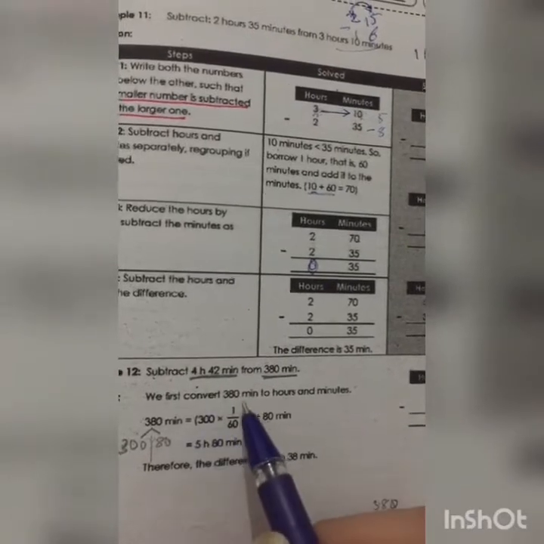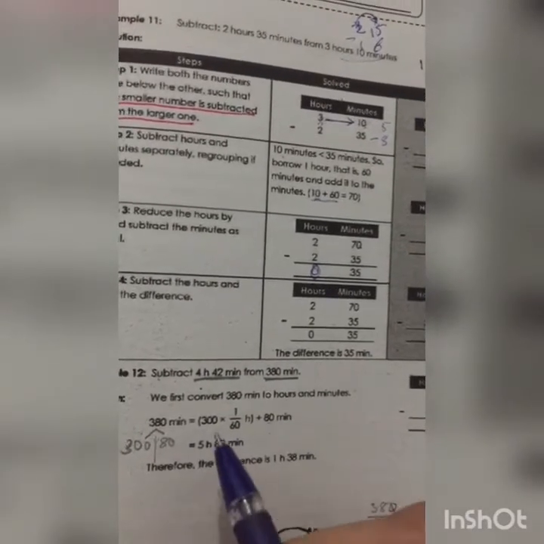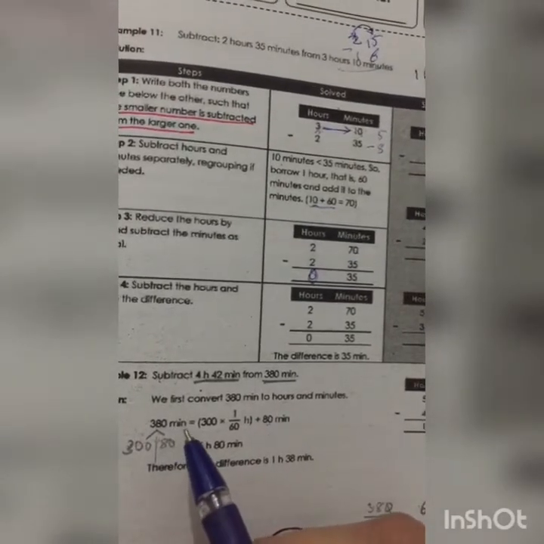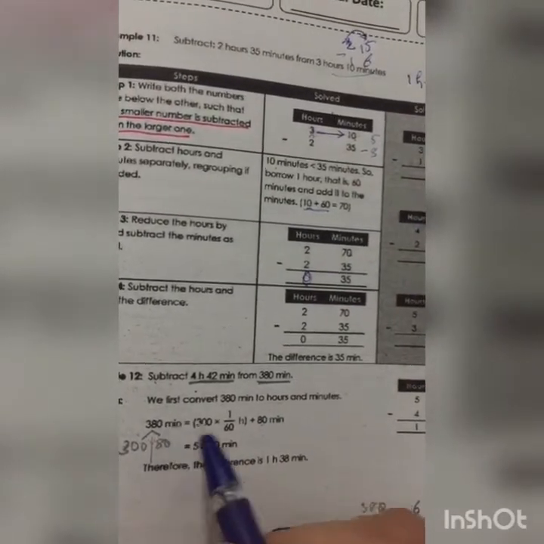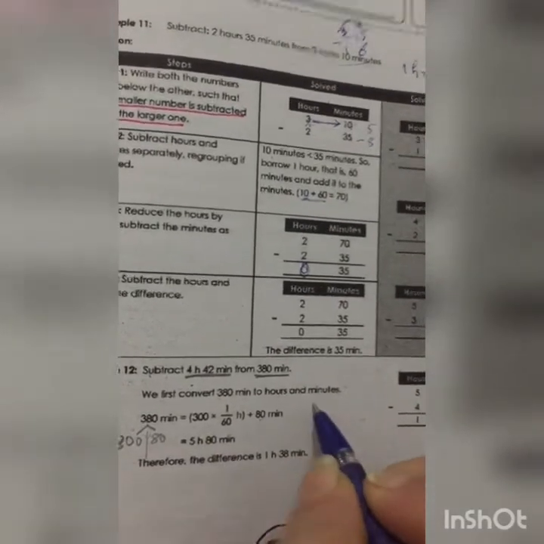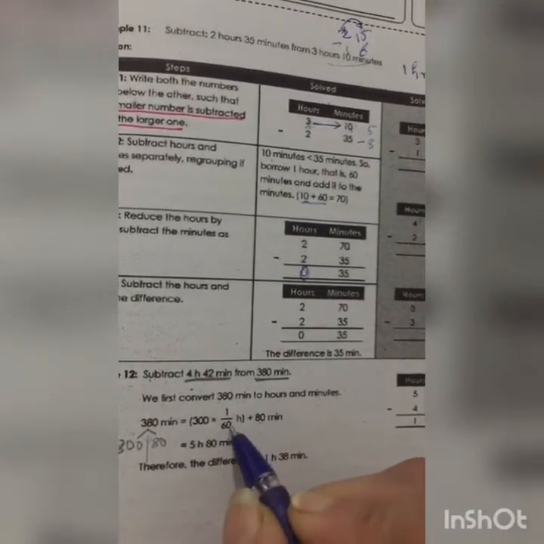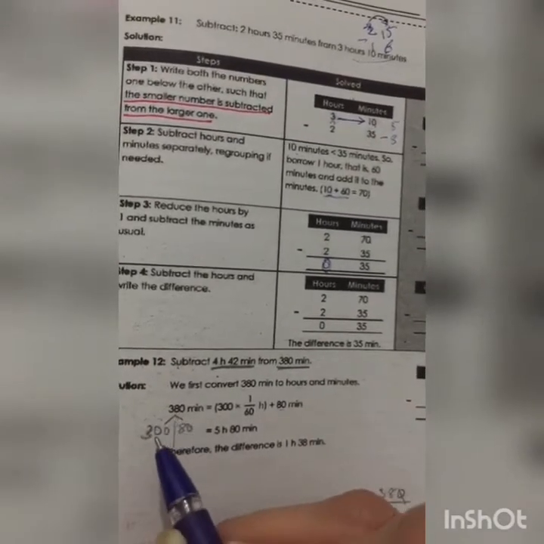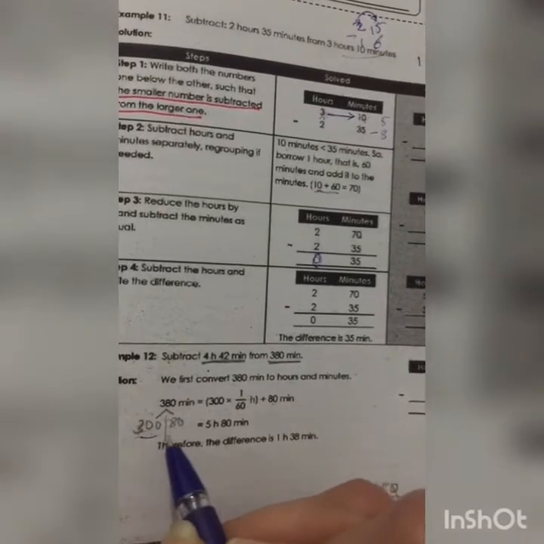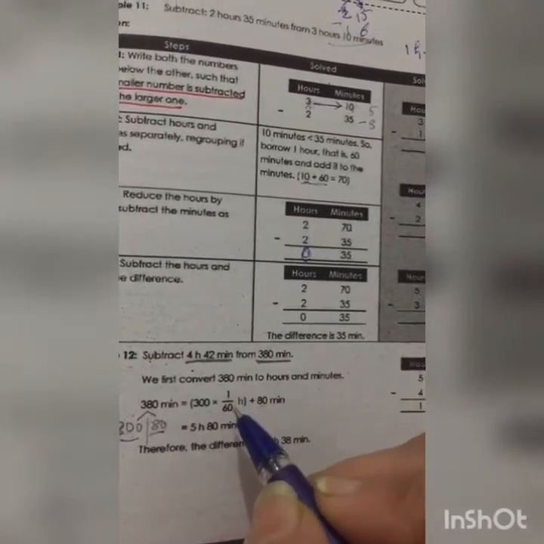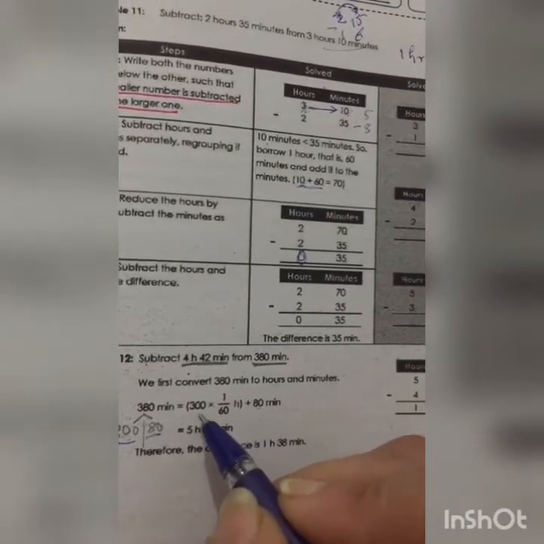We have seen that when you have to convert from lower value to higher value, we have to divide. So 300 into 1 by 60 hours.